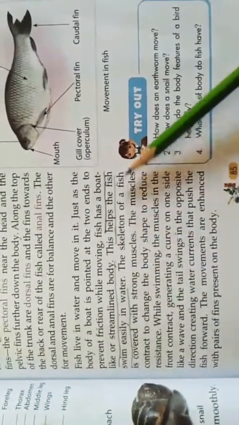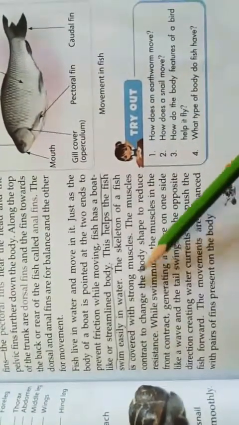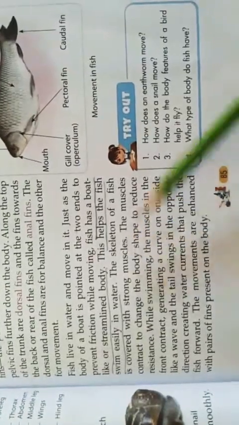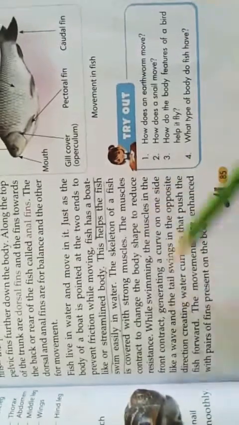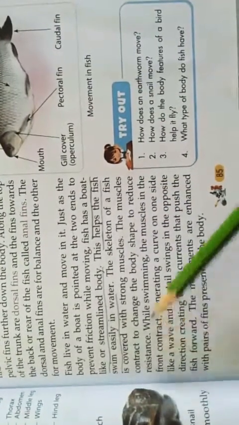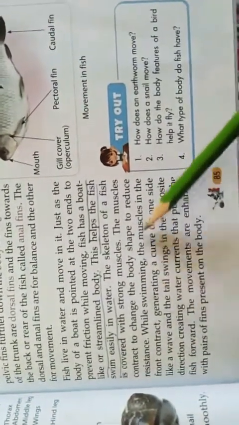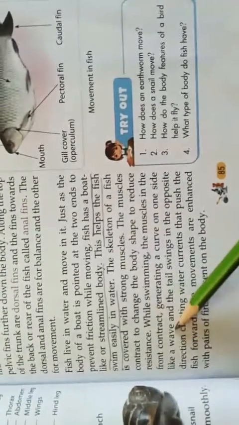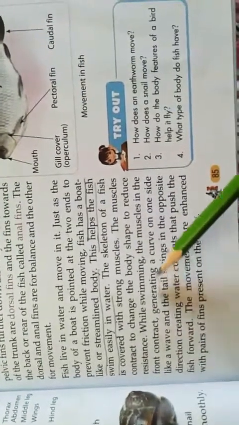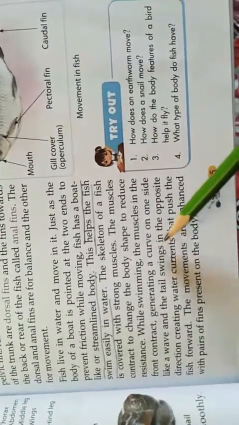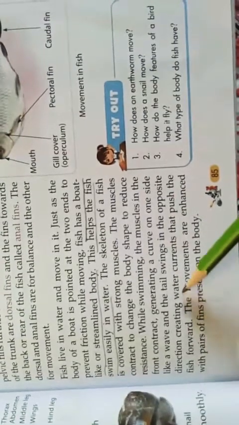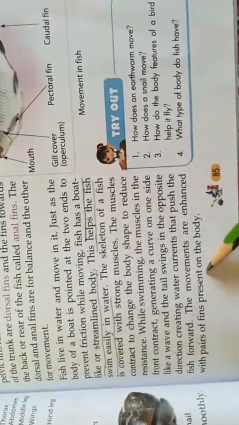The skeleton of a fish is covered with strong muscles. The muscles contract to change the body shape to reduce resistance. While swimming, the muscles in the front contract, generating a curve on one side like a wave, and the tail swings in the opposite direction, creating water currents that push the fish forward.